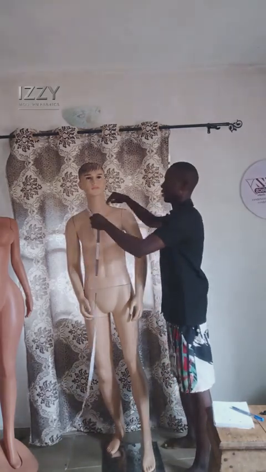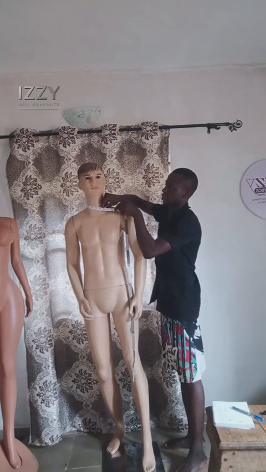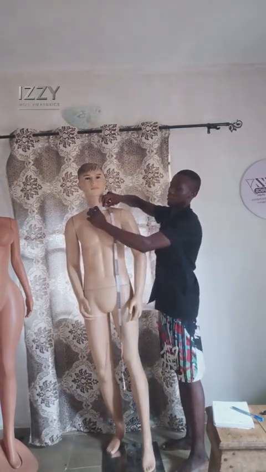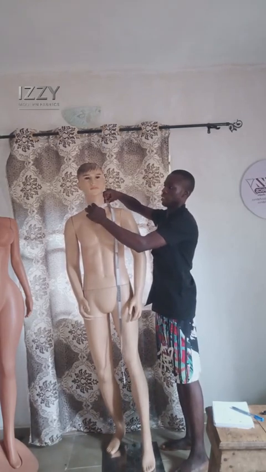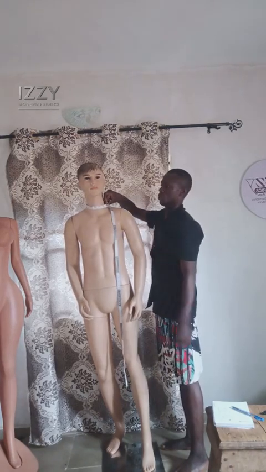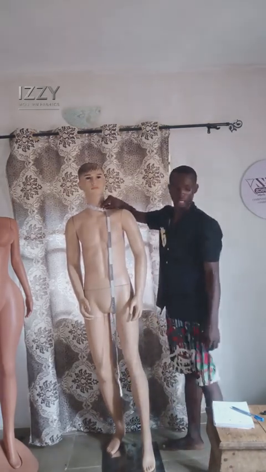So you take your tape like this, round the neck, not too tight and not too free, as you can see. So for the neck measurement, I can easily move my tape. It's not too tight and it is not too free. So my neck measurement for this mannequin is 16 inches.